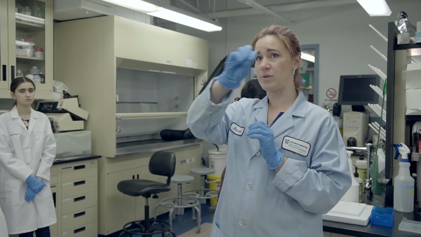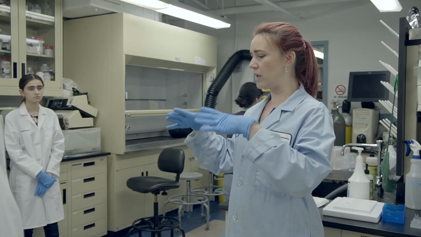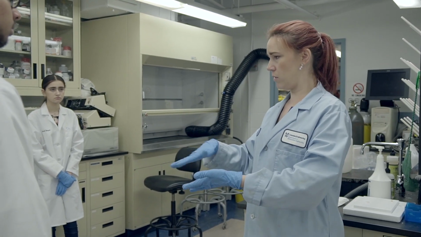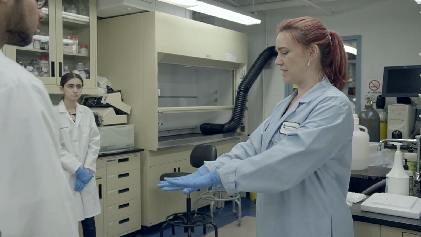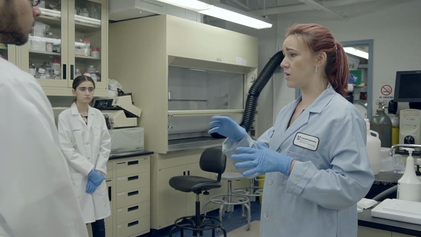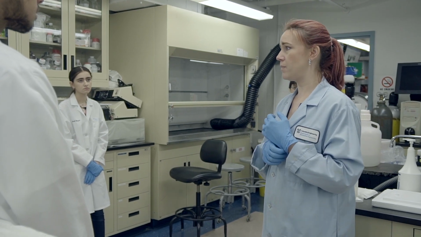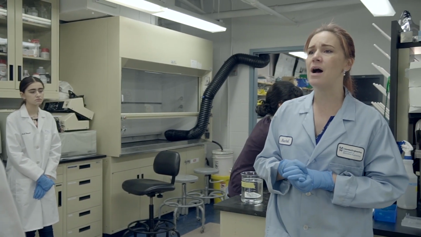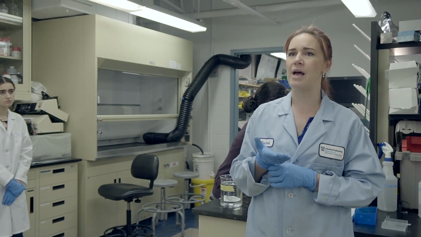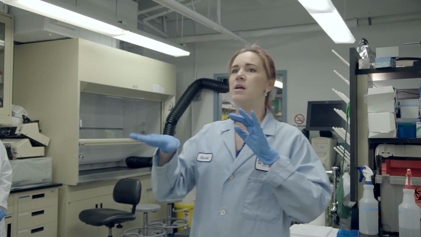So the SYBR Safe will stick to our DNA and it just will look clear when we're staring at it. But then when we put it on a UV box and look at it under UV light, those bands are going to light up. And it depends. I think you guys have this machine in your lab. There are different types. Oh, the camera? Yeah, camera.